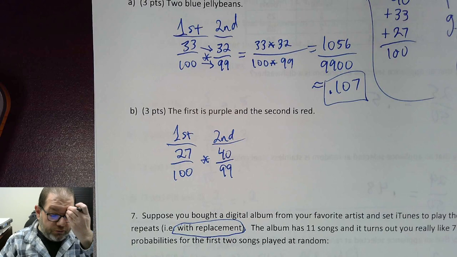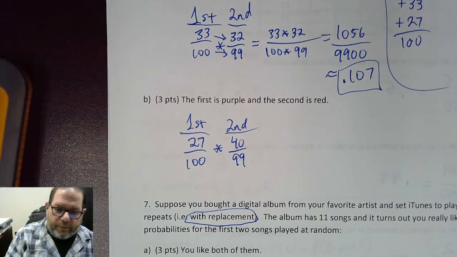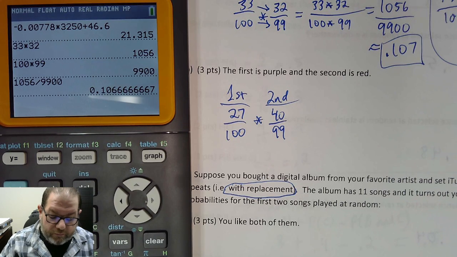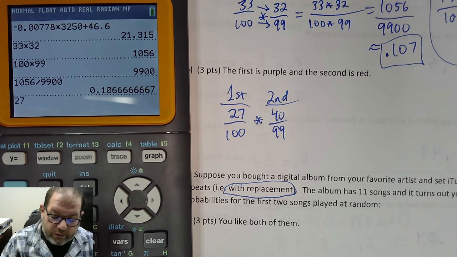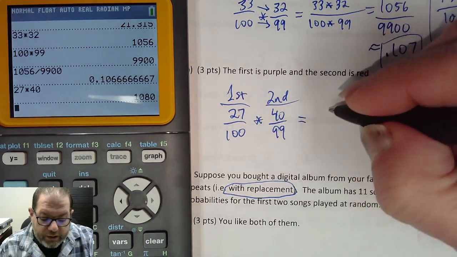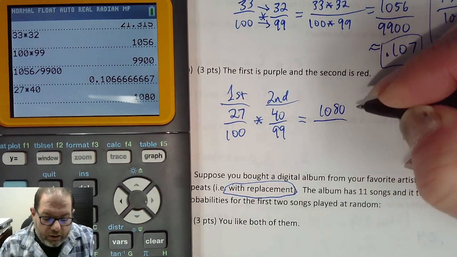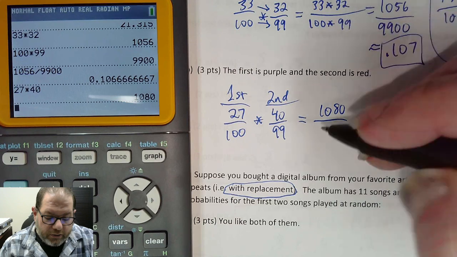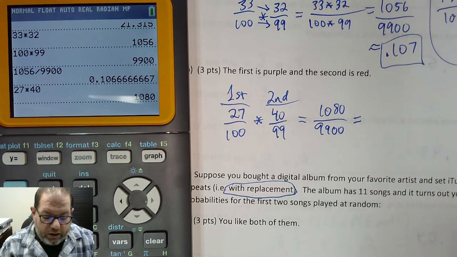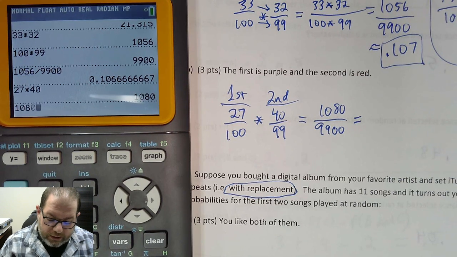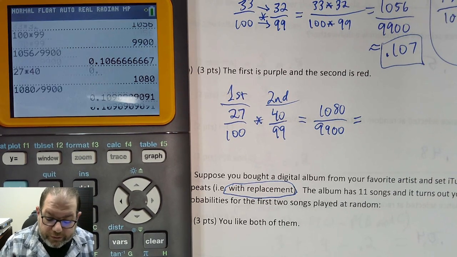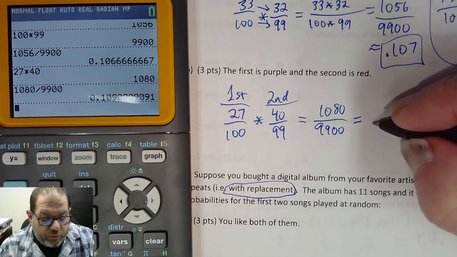And so, similar to what we did in the last example, we'll just multiply across. So we'll take 27 times 40 in the numerator. And that gives us 1,080, and 100 times 99 is still 9,900. That didn't change. And now we divide 1,080 divided by 9,900, and it's just going to be a little bit larger than the last one. This is about 0.109.